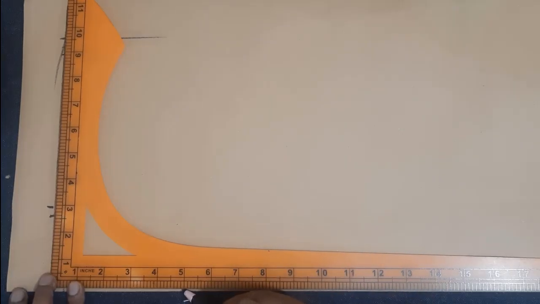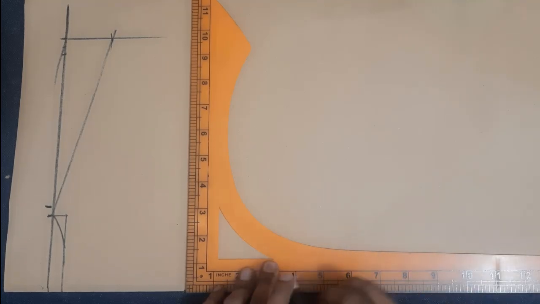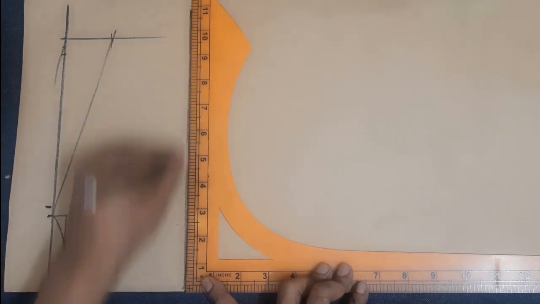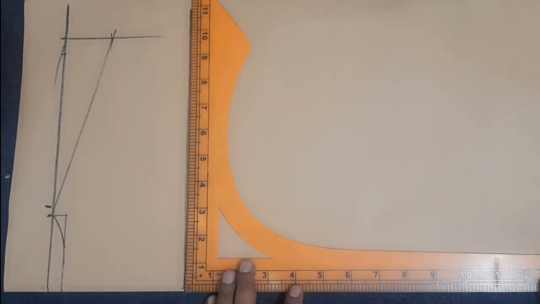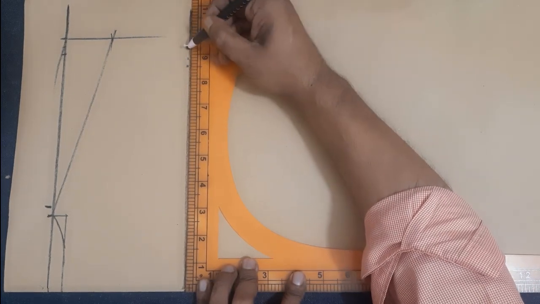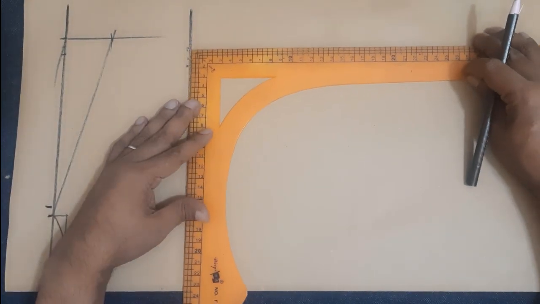And as you can see, I've created the across back and across front placement from HPS. Measure minimum 5 inch below the high point shoulder; this is the across front and across back baseline. And as you can see, I've created the across back width: half across back measurement, add 0.5 inch seam allowance.